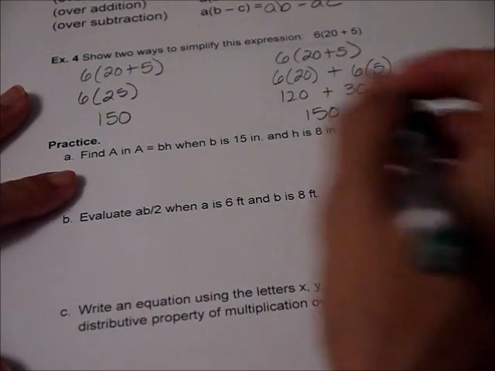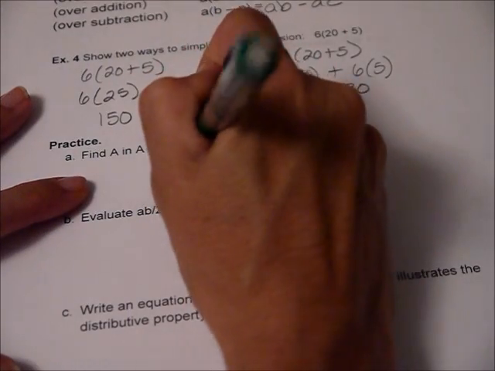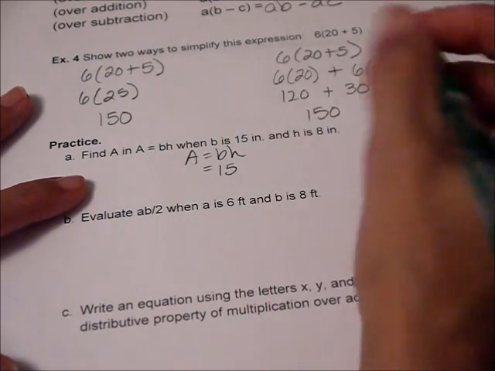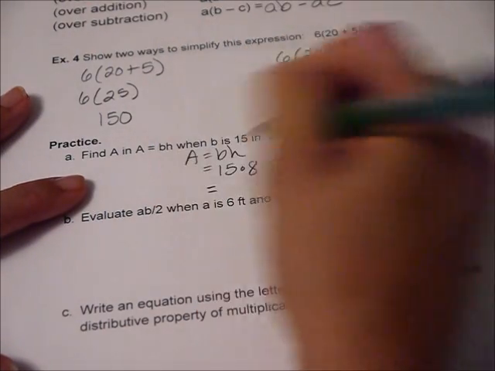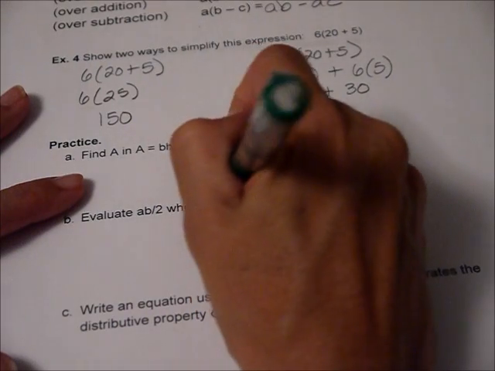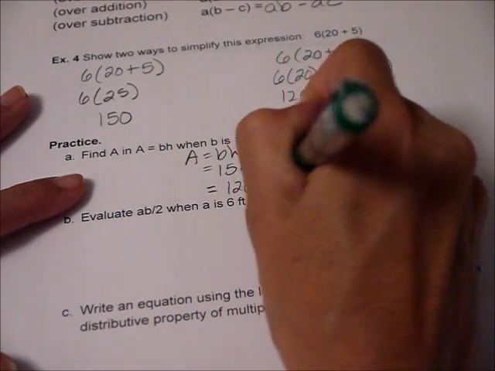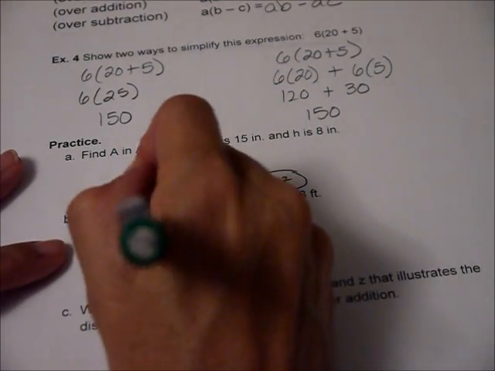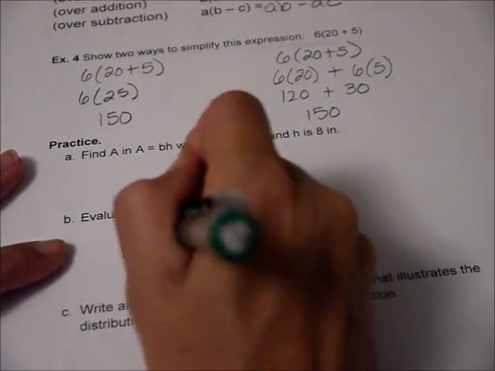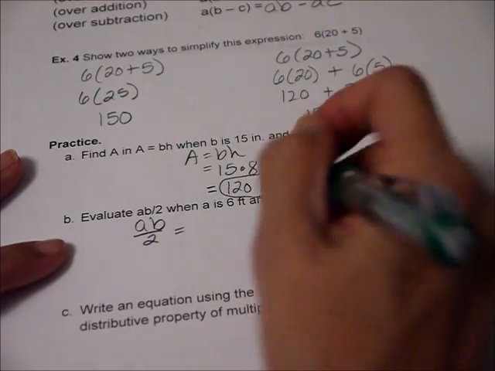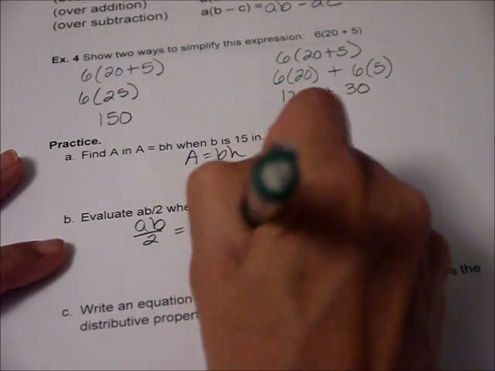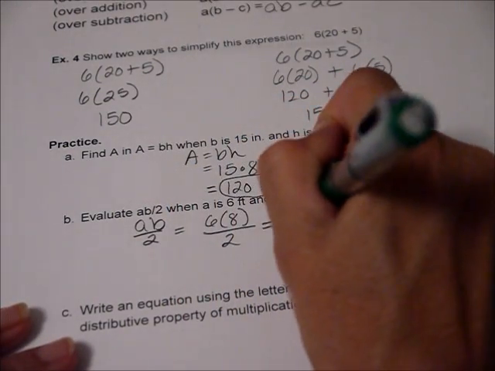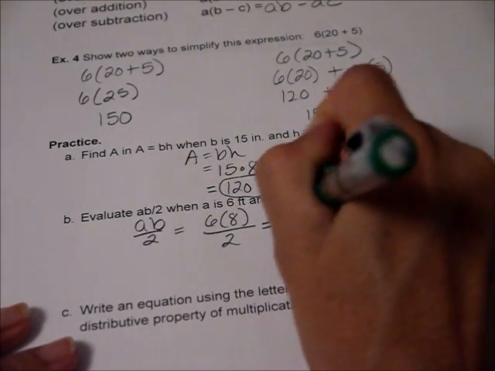Ready and begin. Find A, so what I'm going to do is A equals BH, and that's 15 times 8, and 15 times 8 is 120 inches squared. Okay, evaluate AB over 2 when A is 6 and B is 8. And that is 48 divided by 2, which is 24 feet squared.